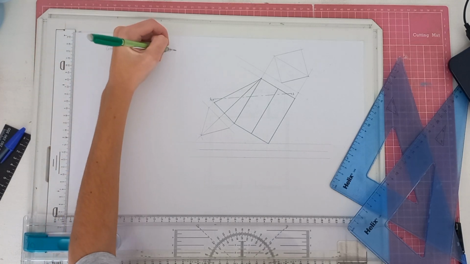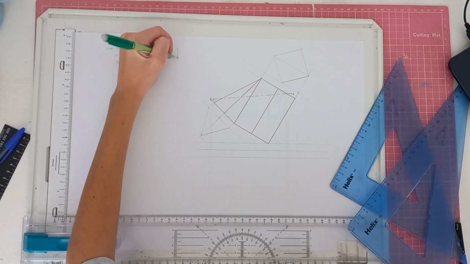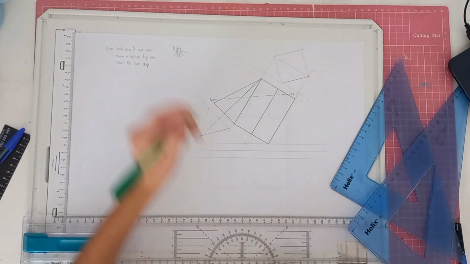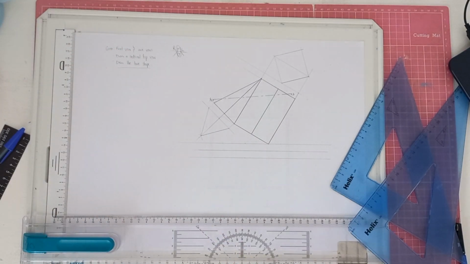And just know that when we are doing solid geometry, we are using first orthographic projection, which means we have front, top, left, right. But today we are only drawing the front and top and then the true shape.